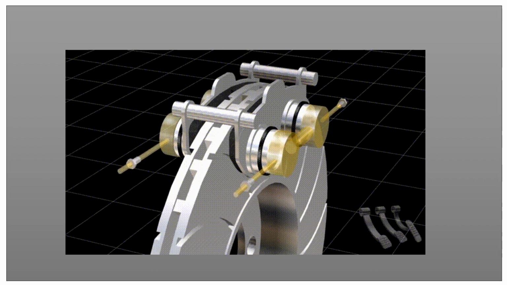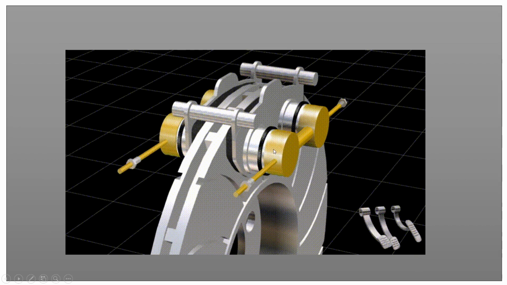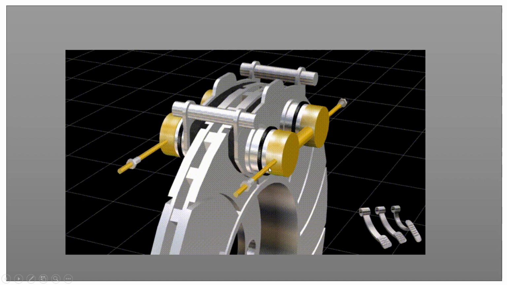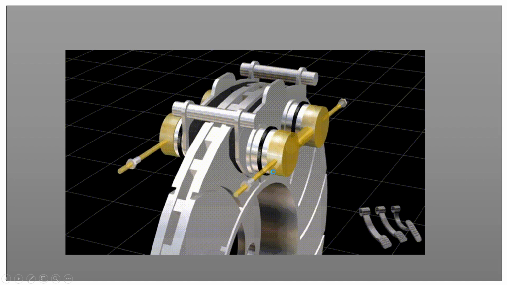When the brake is pressed, we can see here that the shoe comes in contact, and that will stop the rotation of the two discs. So this is how the brake is working.